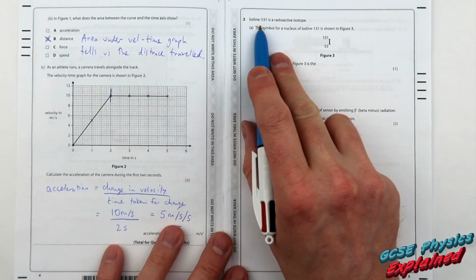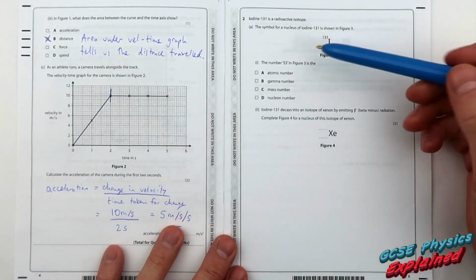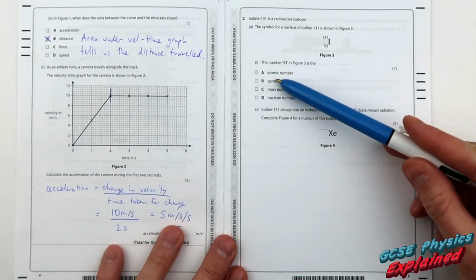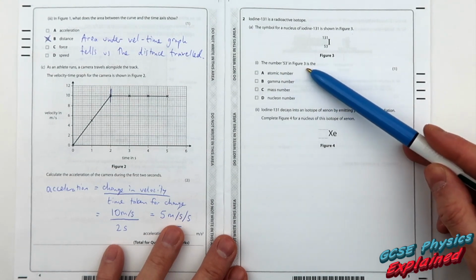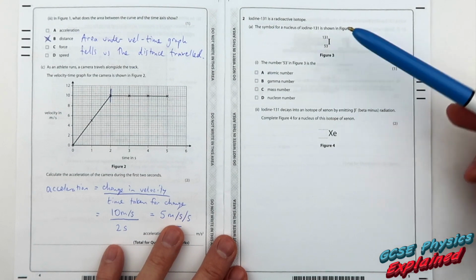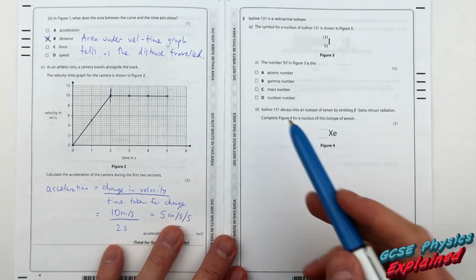Question 2. Iodine-131 is a radioactive isotope. The symbol for a nucleus of iodine-131 is shown in the figure 3. The number 53 in the figure, that's the atomic number. If it did ask for the top number, that would be the mass number.